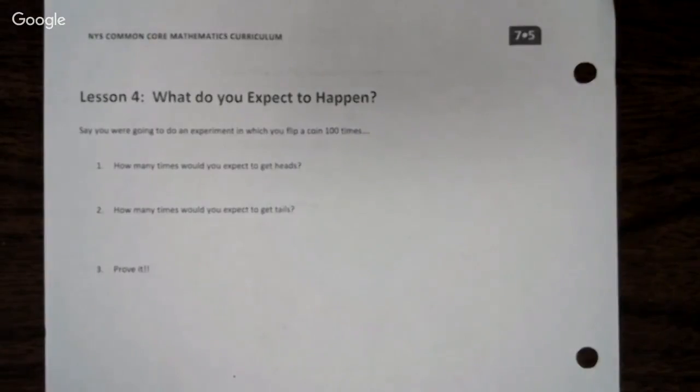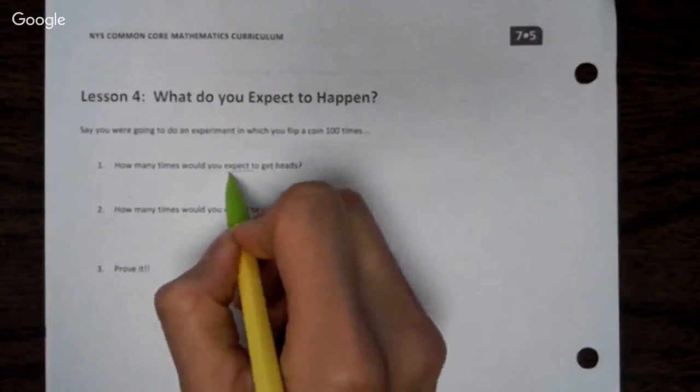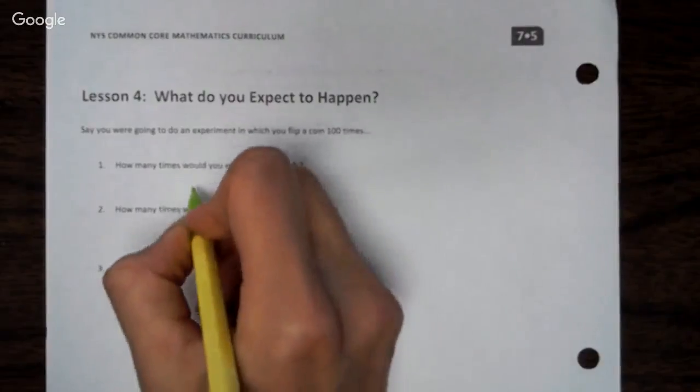Okay, today we're going to be learning about how to find out how many times something should happen, or how many times you would expect something to happen. So it says, say you are going to do an experiment in which you flip a coin 100 times. How many times would you expect to get heads? Well, if you're flipping it 100 times, you would probably expect to get 50 heads.